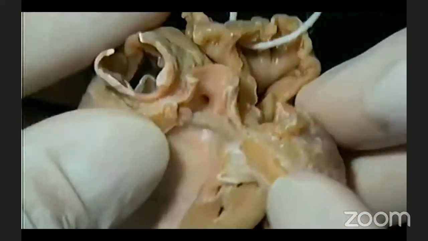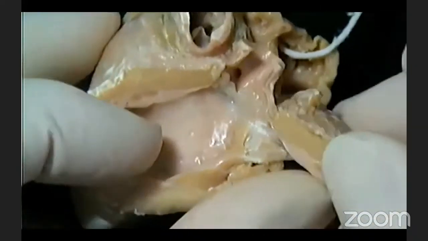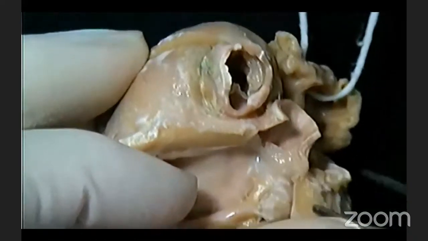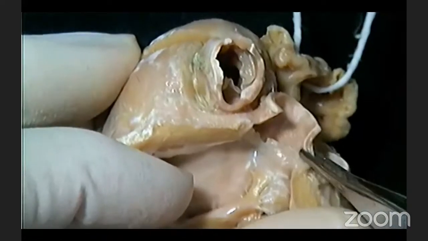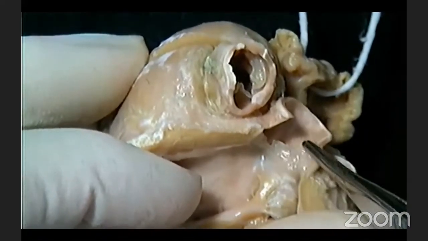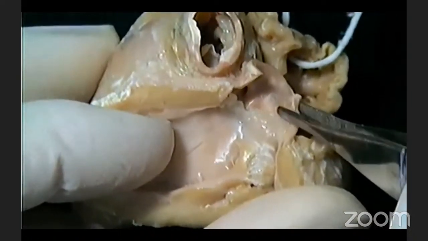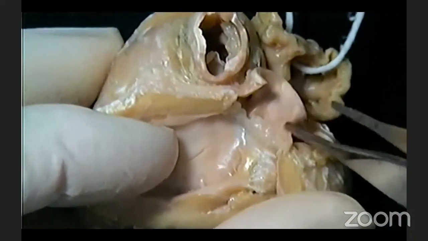Looking at this type of valve in open fashion, here is our aorta to mitral fibrous continuity. And in this area, there is our complete interleaflet triangle reaching all the way to the sinutubular junction.